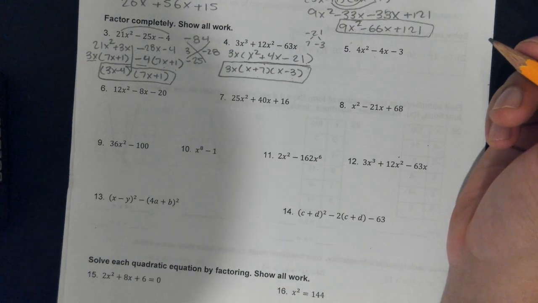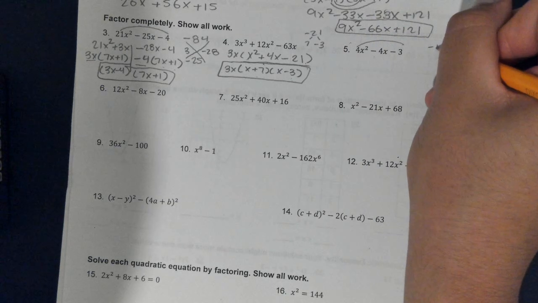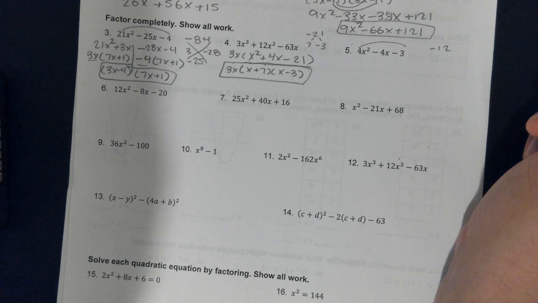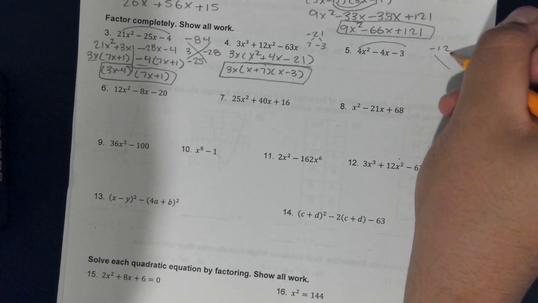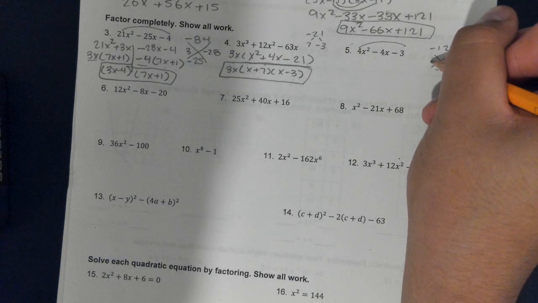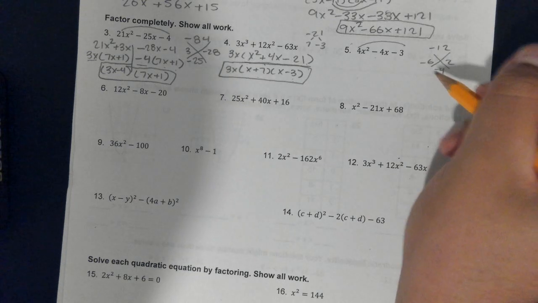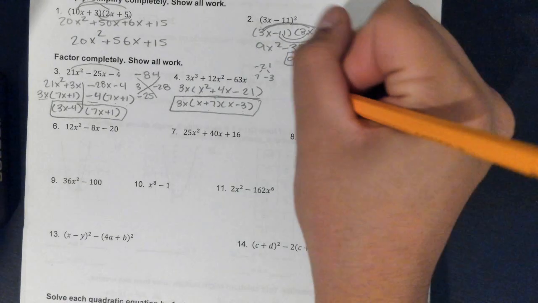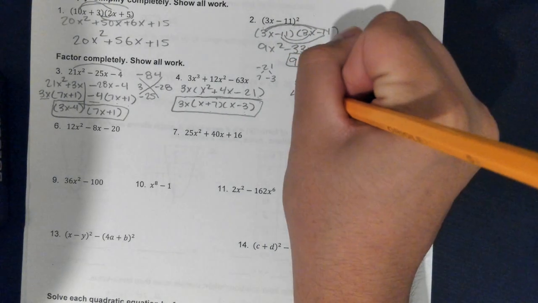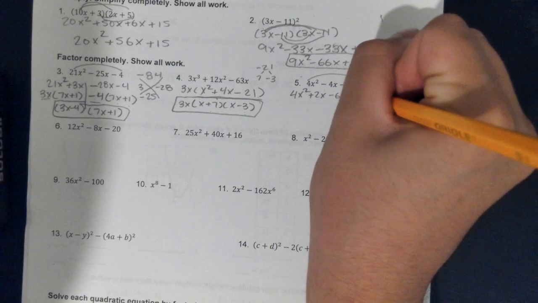Alright, so now number 5, let's split the middle again. So 4 times negative 3 would give you negative 12. Alright, so we got to find two numbers that multiply to negative 12 and then add up to negative 4. Alright, that would be negative 6 and positive 2. So I'm going to use those two numbers to split the middle. Alright, so we got 4x squared, let's say plus 2x minus 6x minus 3.